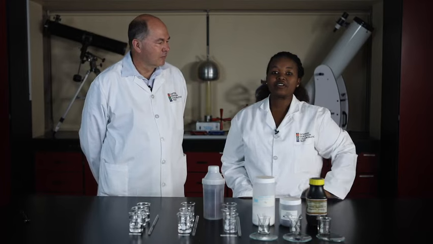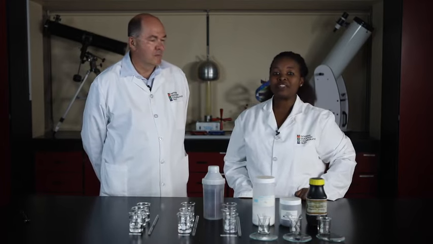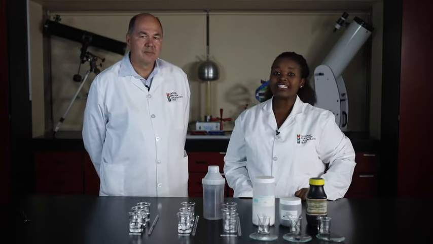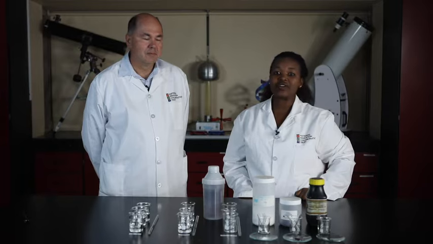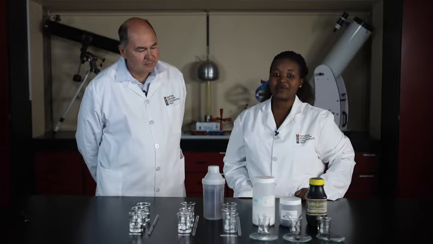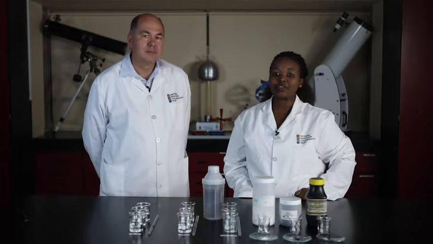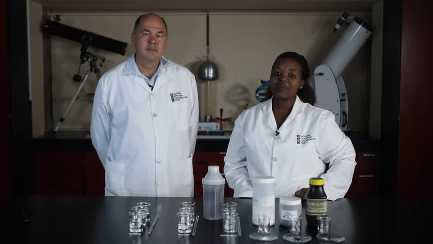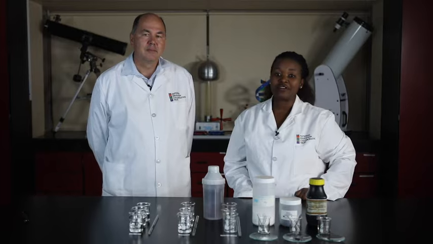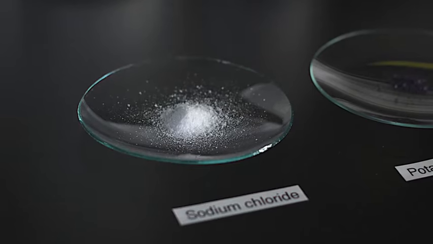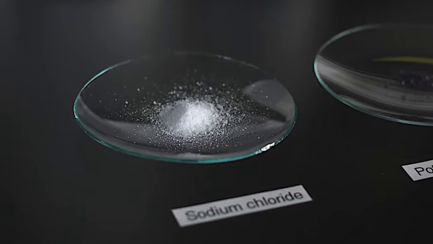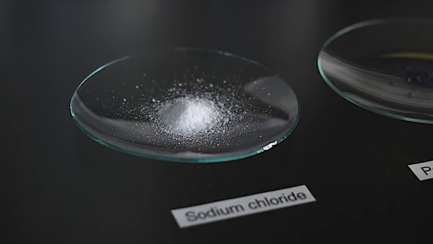If the solute dissolved completely, it will no longer be visible in the beaker. It would have disappeared entirely. We won't see any crystals of sodium chloride in the mixture. If none of the sodium chloride dissolved, we will see it at the bottom of the mixture. It will separate from the solvent and precipitate out of the mixture. If some of the sodium chloride has dissolved, there will be less of it at the bottom of the beaker.